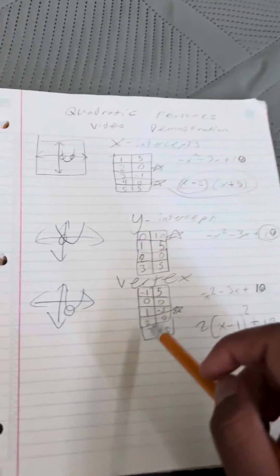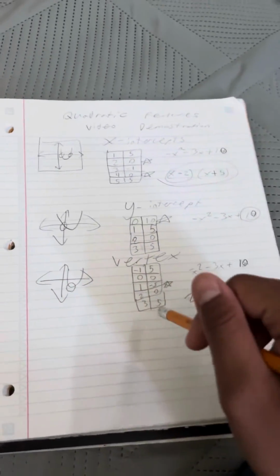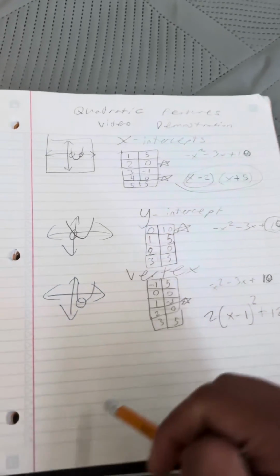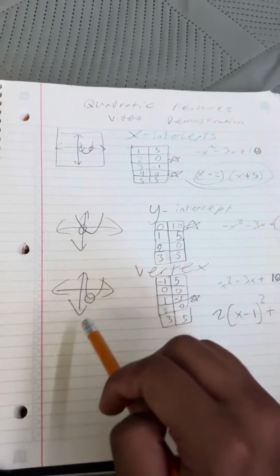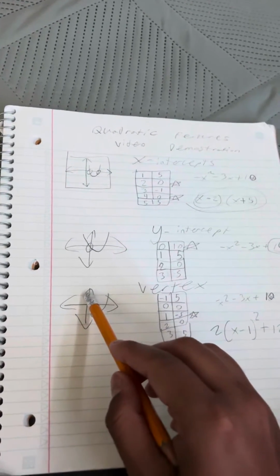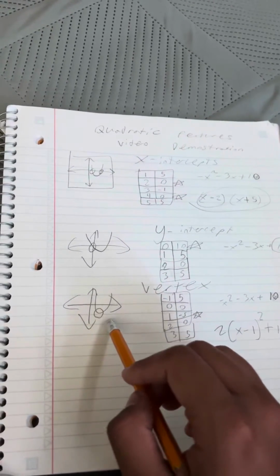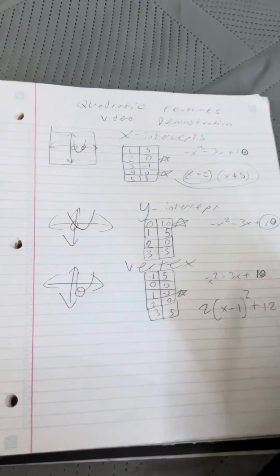And then vertex is what you do to get the minimum or maximum. On a graph, it is where the parabola returns to the other direction. So in this case, it goes down and then back up. So it's that very point where it switches direction.